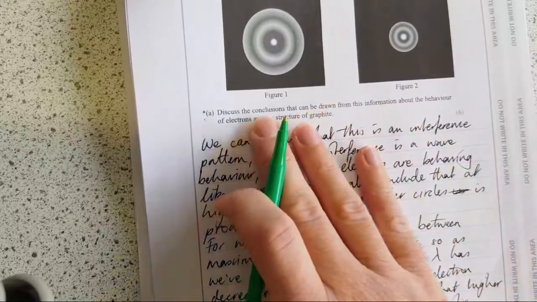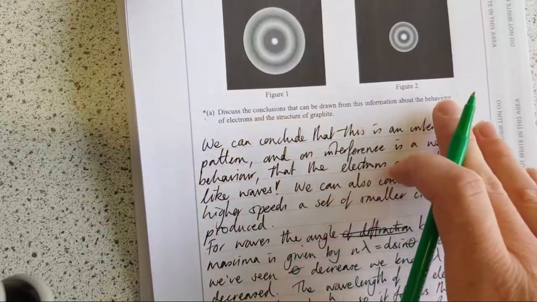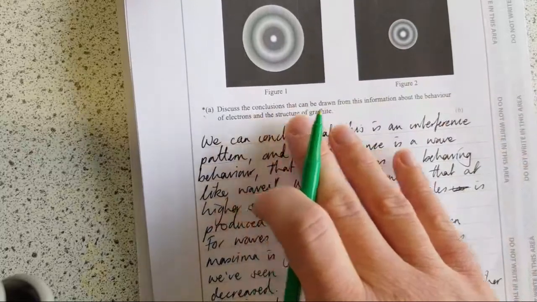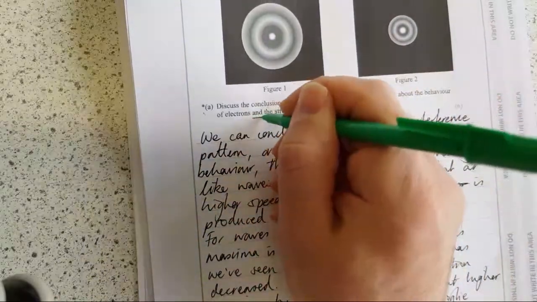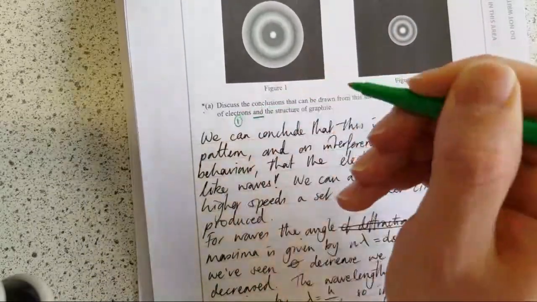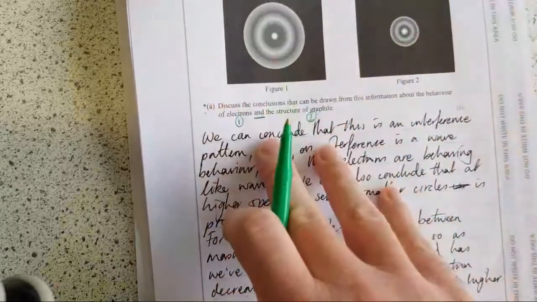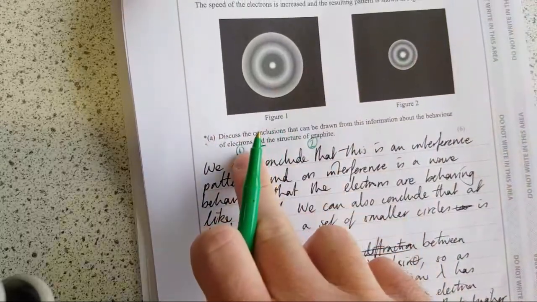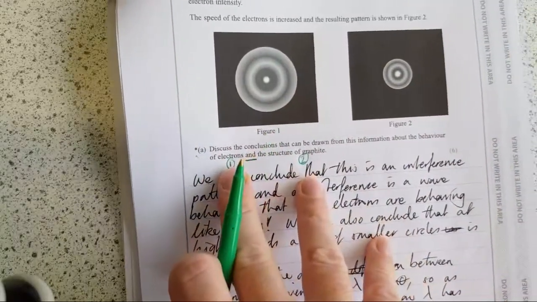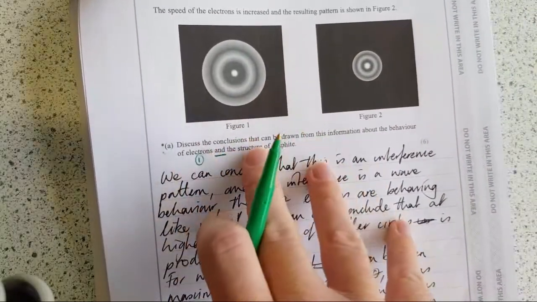Discuss the conclusions that can be drawn from the information about the behavior of electrons and the structure of graphite. So look out for the word "and": talk about the behavior of electrons first and the structure of the graphite second, okay? You might want to expand on that. Maybe think about the behavior of the electrons. This is the wave-particle duality bit, okay?